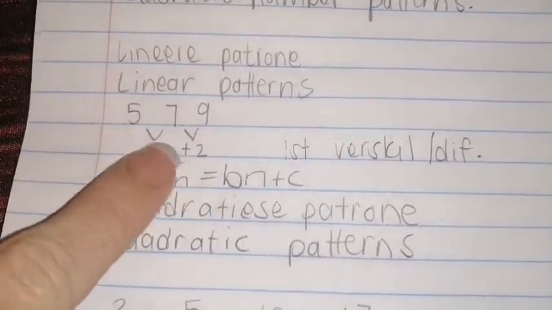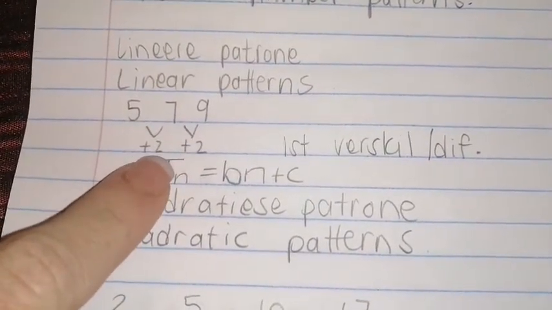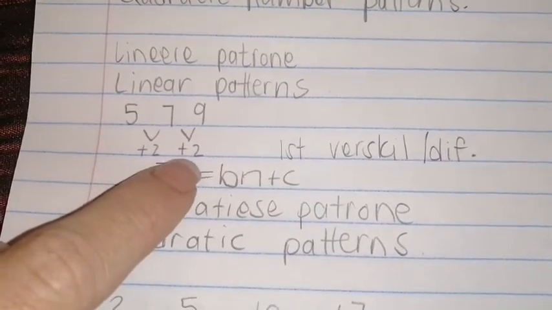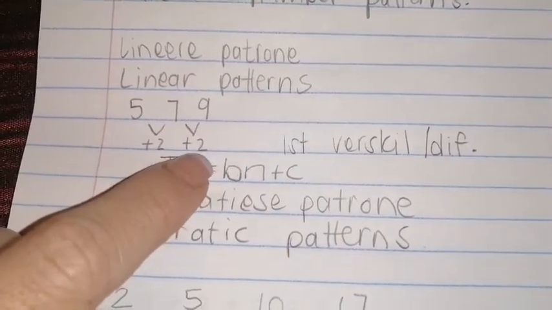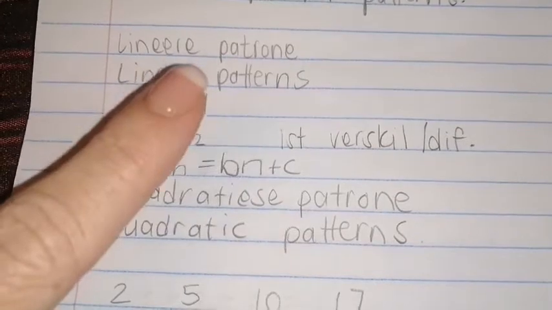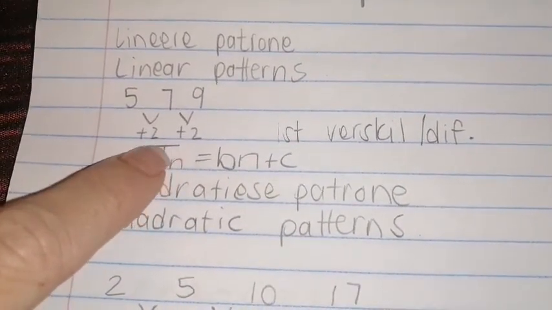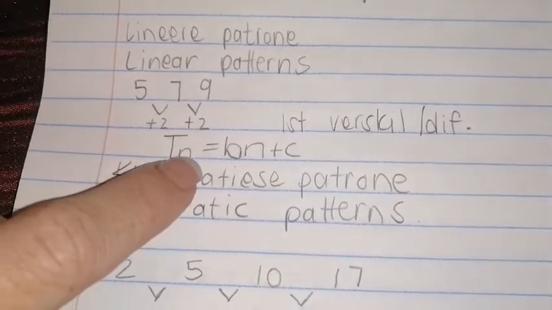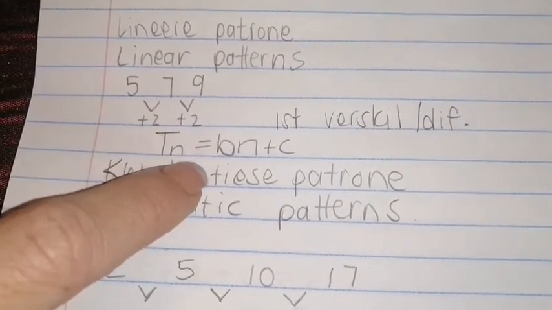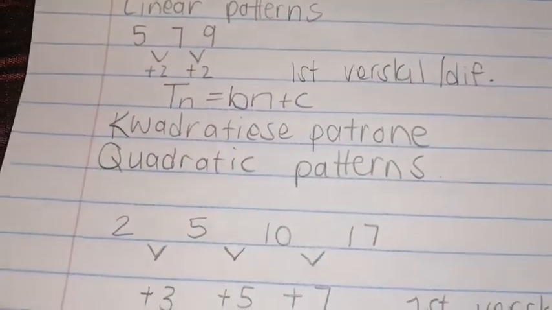Then I see when I subtract the numbers in the pattern from each other, I immediately see a constant difference between them. When I take the difference the first time, we call it the first difference. And then the linear pattern's formula is Tn equal to bn plus c.